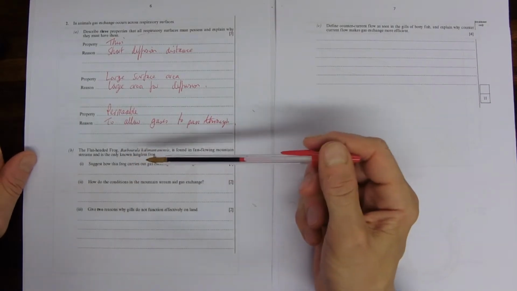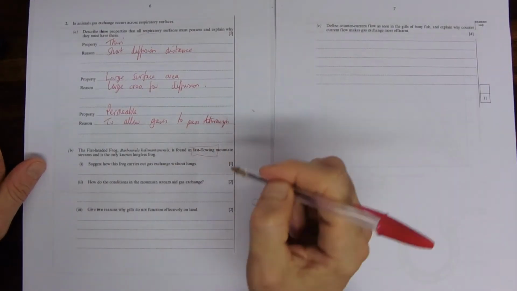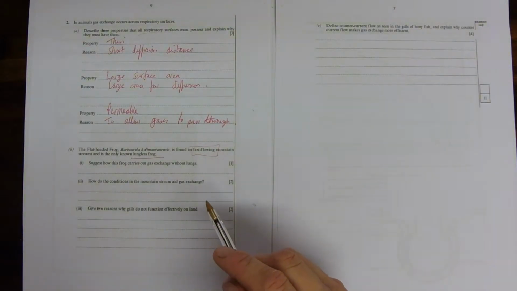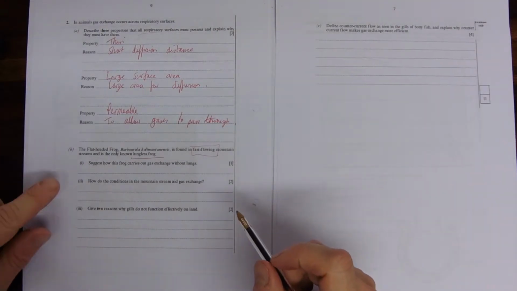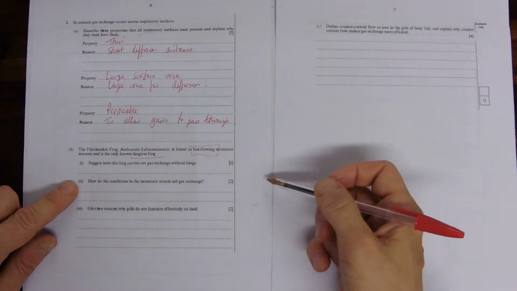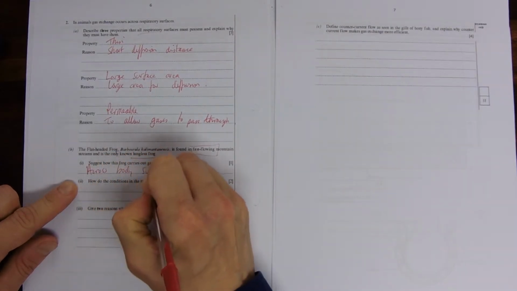We got a frog, flat-headed frog, found in fast flowing, there's a clue, streams, and is the only known lungless frog, so it hasn't got lungs. So what do we know about frogs already? We know tadpoles have gills, and we know the adult frogs do gas exchange across their body surfaces or have simple lungs when they're active. So how this frog carries out gas exchange without lungs, it's just straight from the notes, and that's across the body surface. Usually when it's not very active.